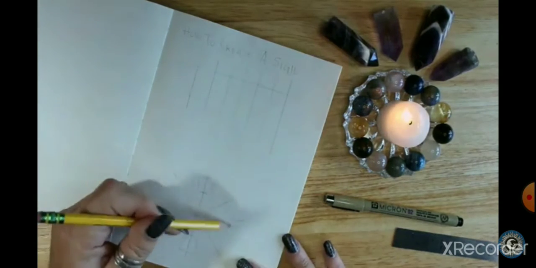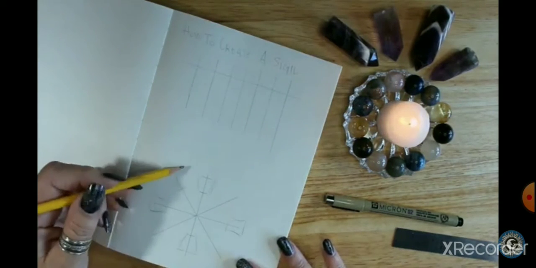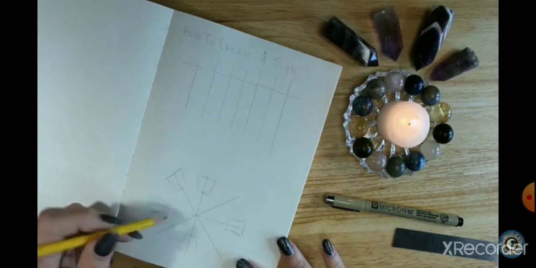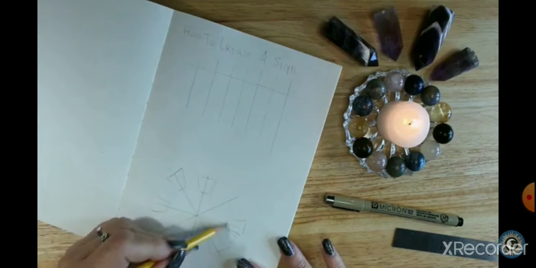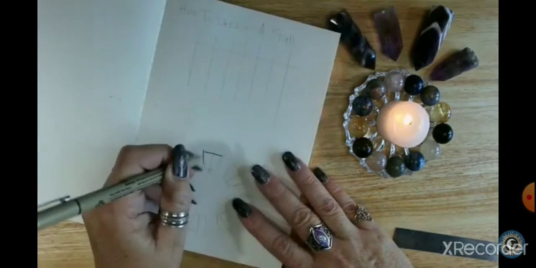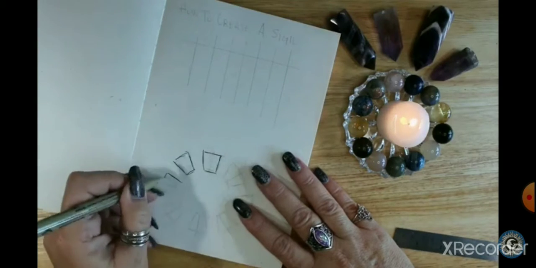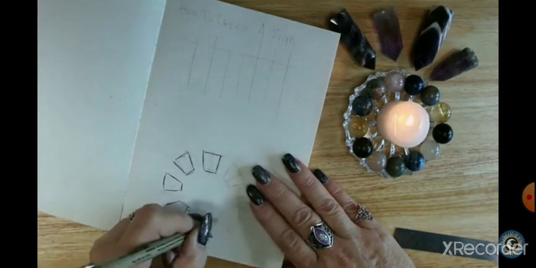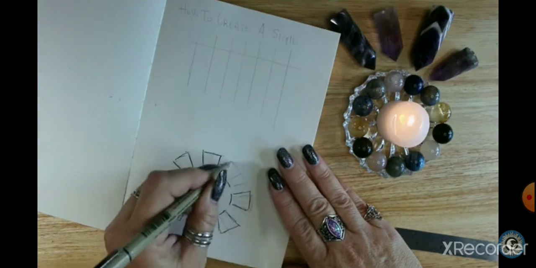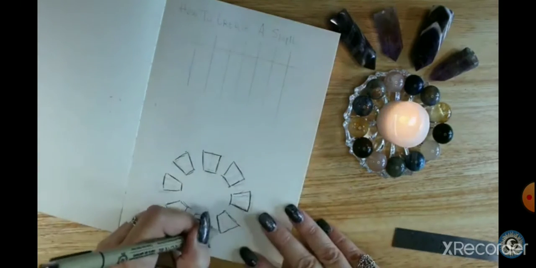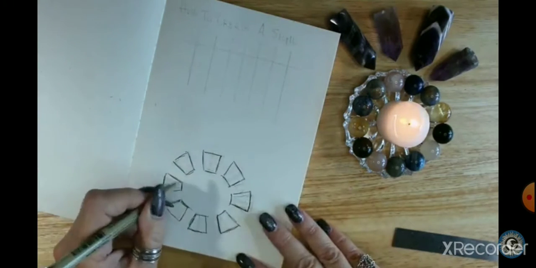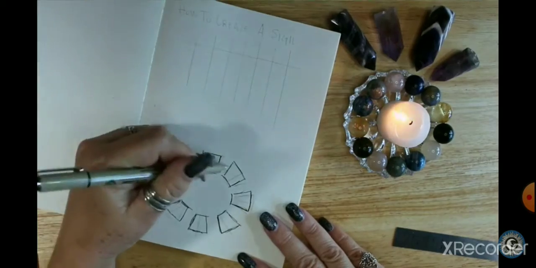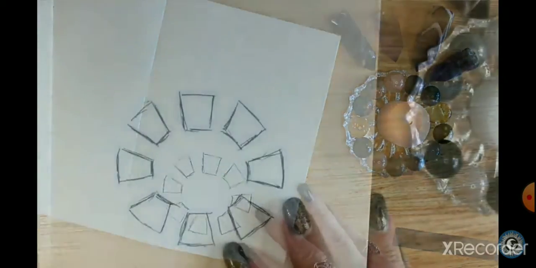I've made a circle with 8 pieces, spaced slightly apart. When I number each section, I go in order, but you can do this numerically or randomly, whatever you like.